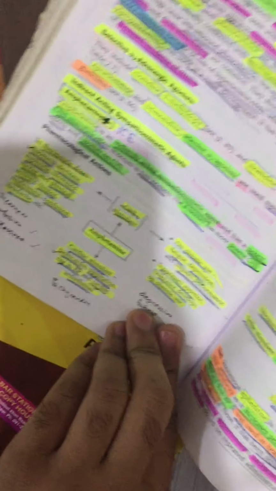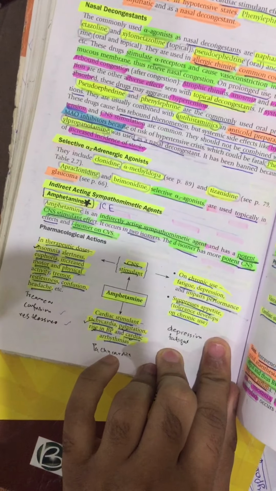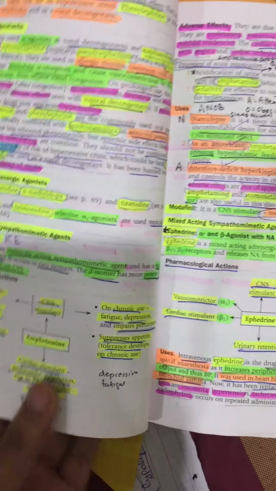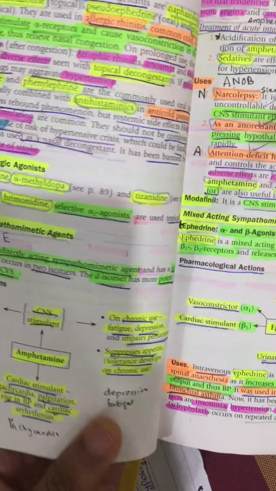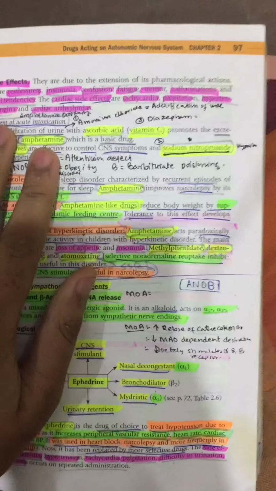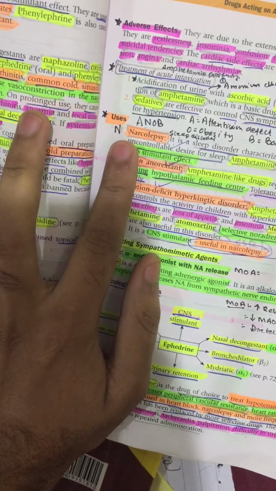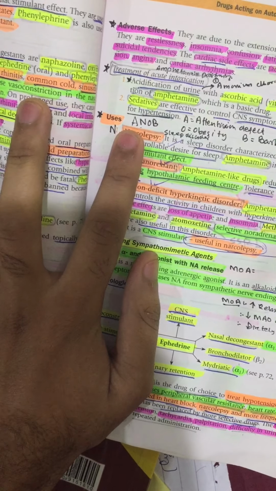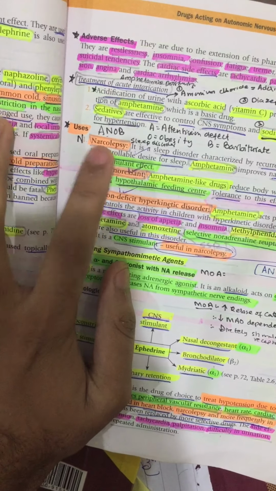So we're going to have the drug called amphetamine. If we talk about the amphetamine's action, it can come in the paper as well, but before doing the action, just do their uses. It's going to be used for, just remember the mnemonic ANOB: attention deficit disorder, narcolepsy, obesity, and barbiturate poisoning. It's going to be used for these.